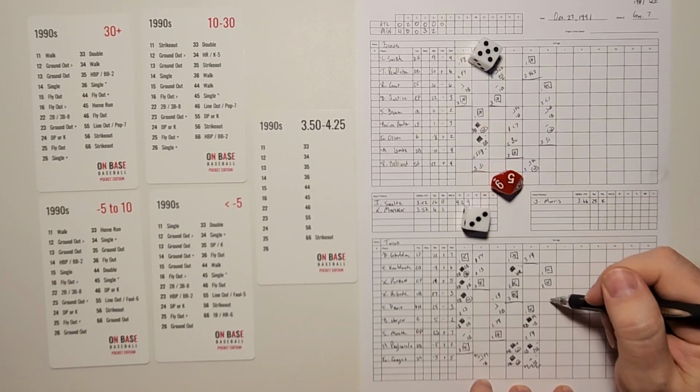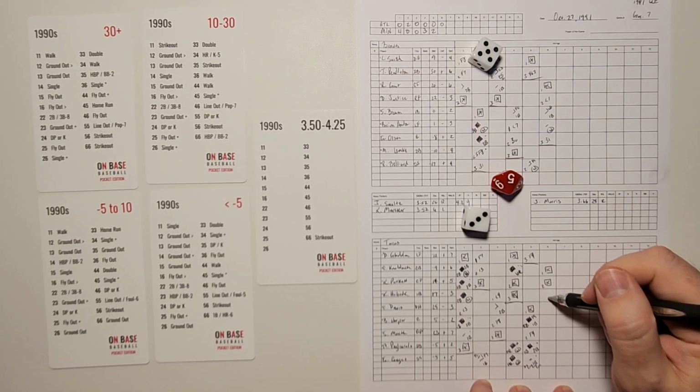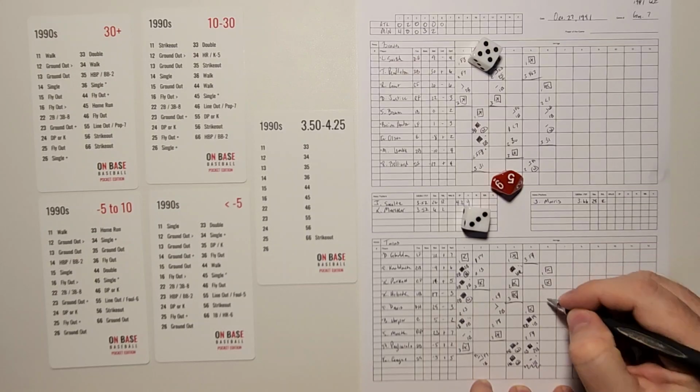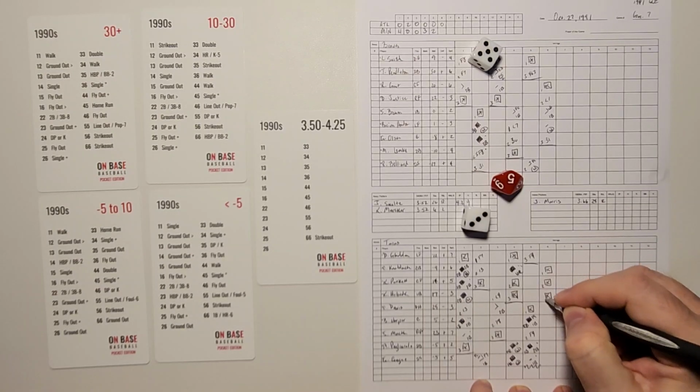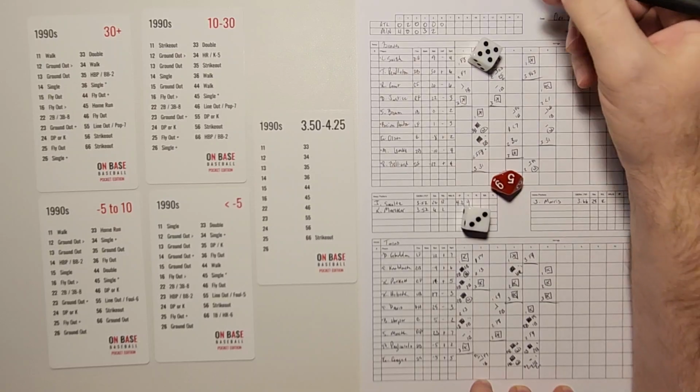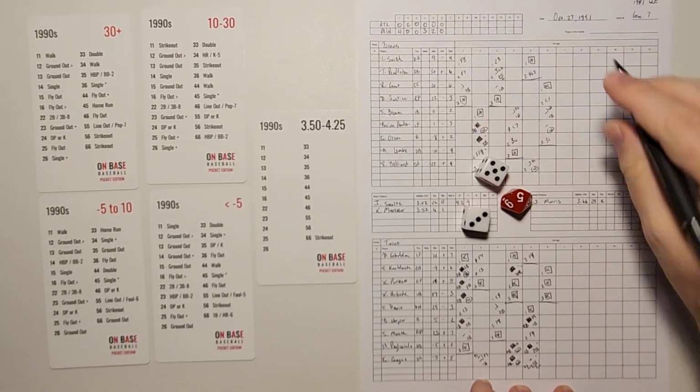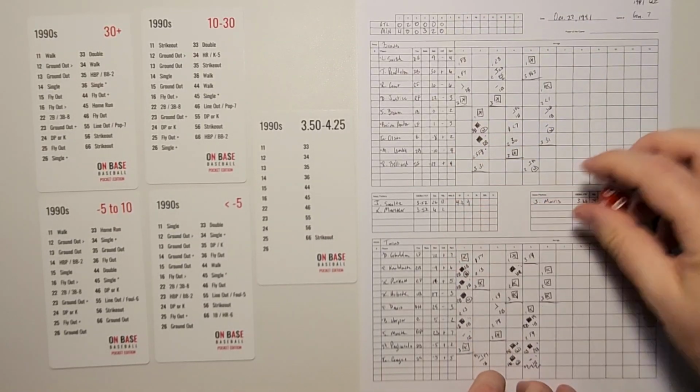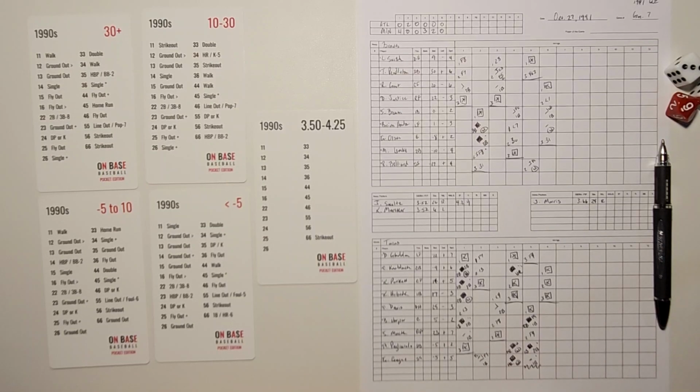And that brings up Kent Hrbek. Hrbek 0 for 2. 35 to a 17 is another strikeout. So Kent Merker comes in and strikes out the side. He set down 4 in a row.